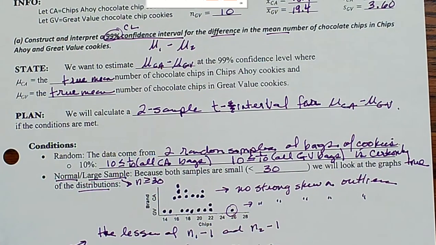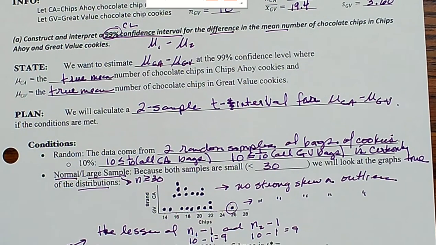Since both samples were of size 10, we've got 10 minus 1 in both cases. Those both equal 9, so one is not smaller than the other. We will use a degrees of freedom of 9. But if we had a sample of 10 and a sample of 15, we would take 10 minus 1, 9, as our degrees of freedom because it is the smaller of the two.